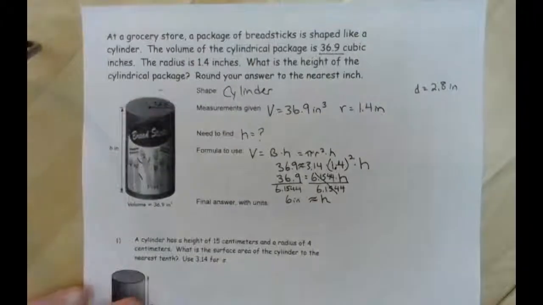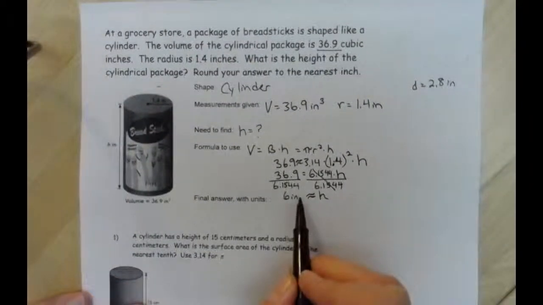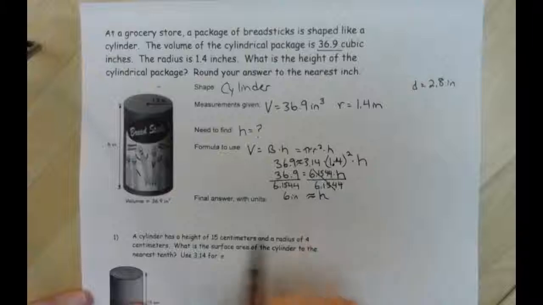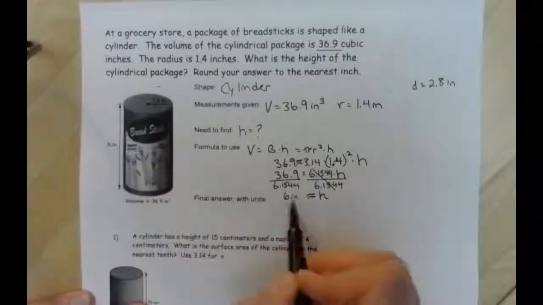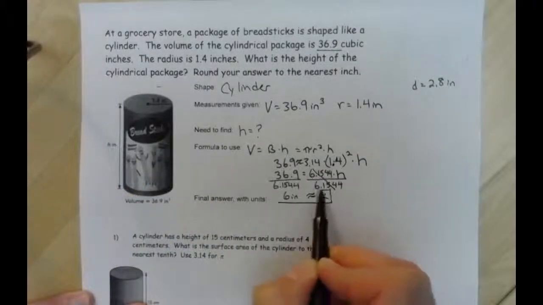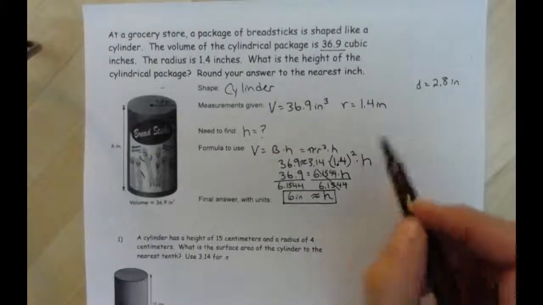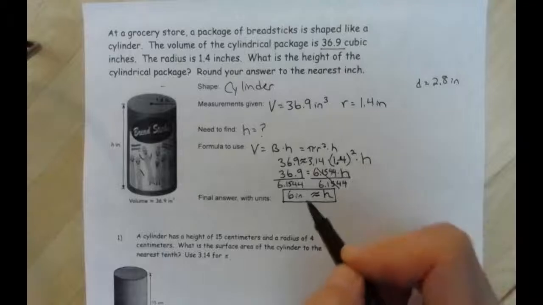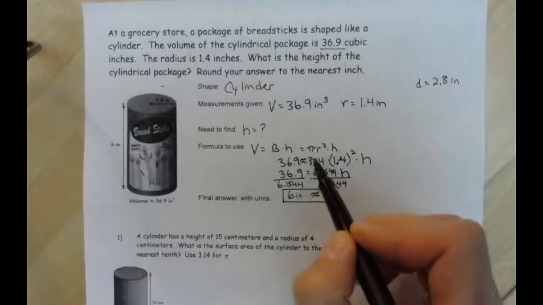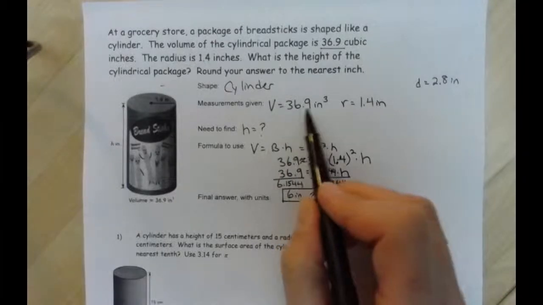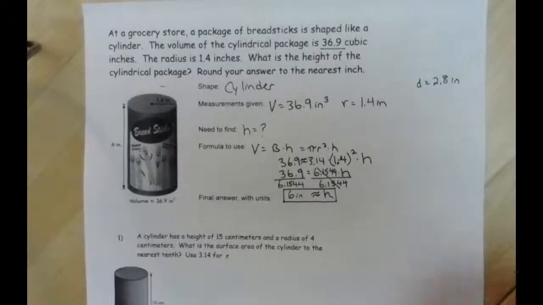Now let me make sure, is that correct? Should it be inches squared or inches cubed? We're talking about height. So height is a one-dimension thing, so it is just inches. If I wanted, I could go ahead and plug in a radius of 1.4 and a height of 6 into the volume formula and make sure that I do in fact get this volume. And if you take the time to do that, you'll find that you do.